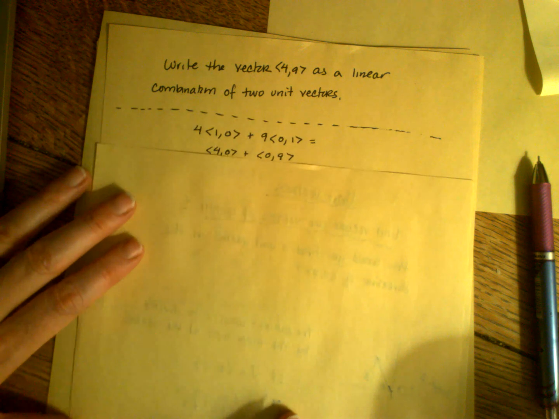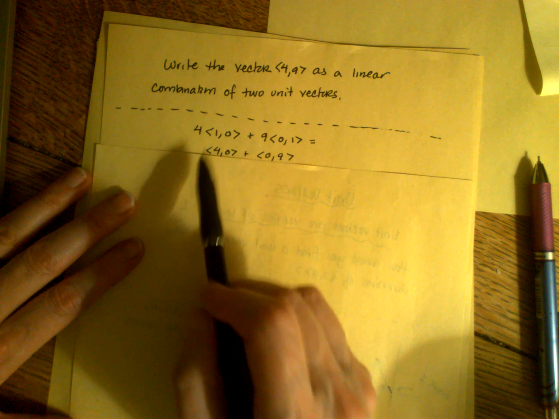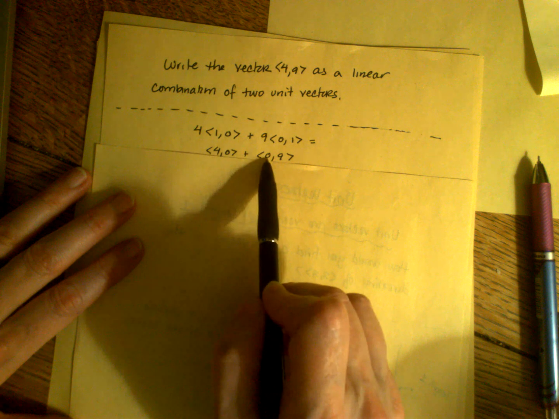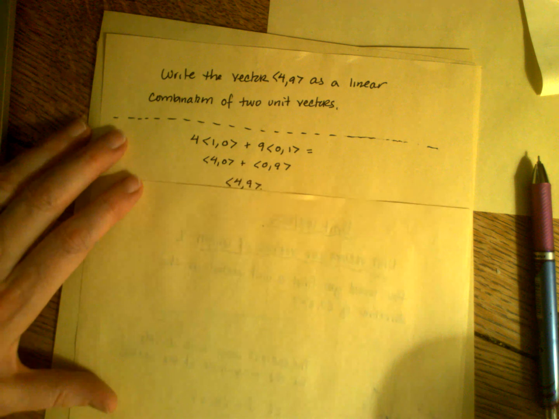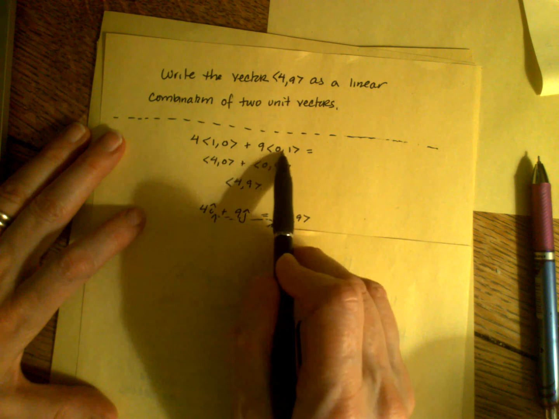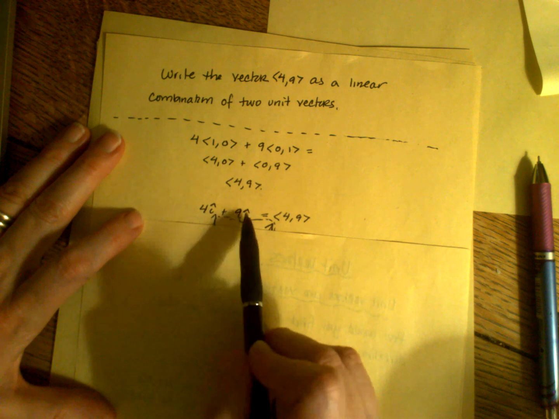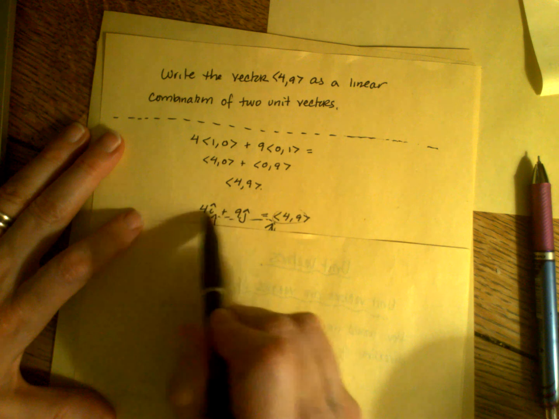Okay, so here it is. 4 times <1, 0> plus 9 times <0, 1>. Here's <4, 0>, and here's <0, 9>. When you multiply through, that gives you the vector <4, 9>. So what you're seeing is that when you do 4 times <1, 0> and 9 times <0, 1>, you're actually doing 4i plus 9j, and sometimes you see these vectors are equivalent, same thing.